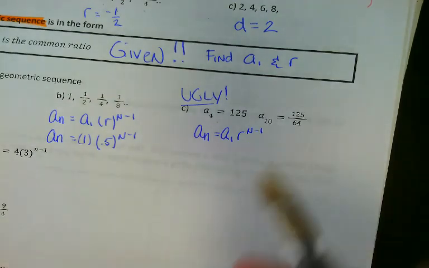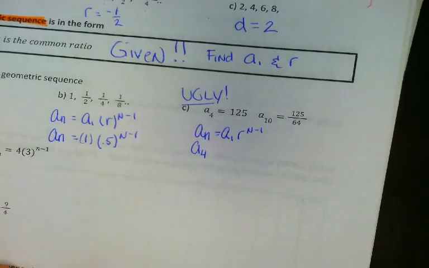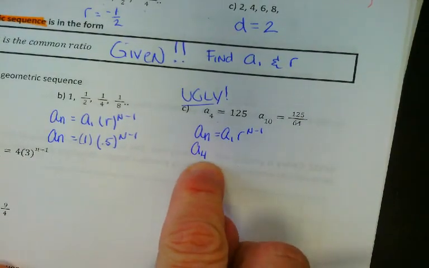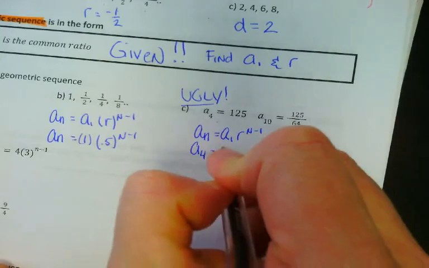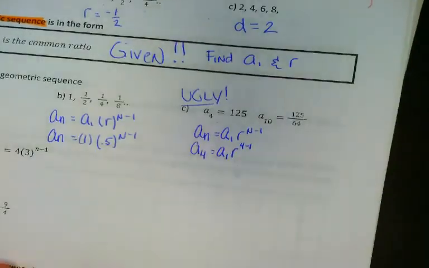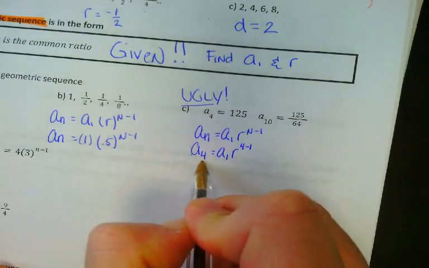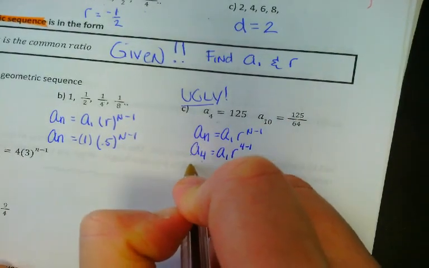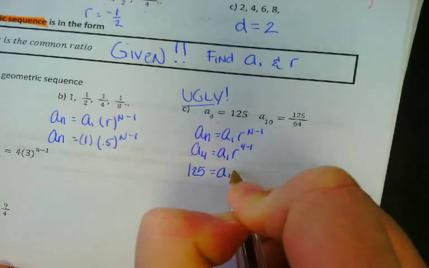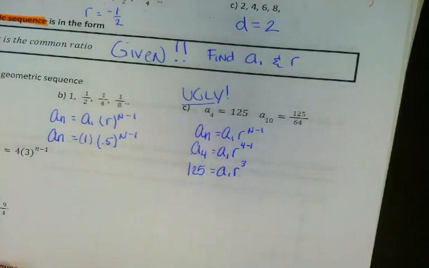So I'm going to plug in what I can. I can say a sub 4. So I'm replacing all my n's with the number 4 equals a sub 1 ratio to the 4 minus 1. So I'm plugging in 4 for n. All right, now what is a sub 4? 125 equals a sub 1, and this will be r to the 3rd. Beautiful. Okay, that's as far as I can go.